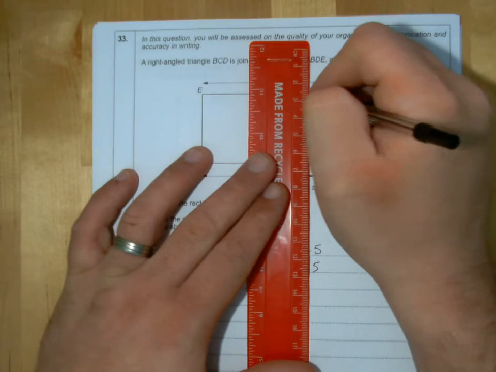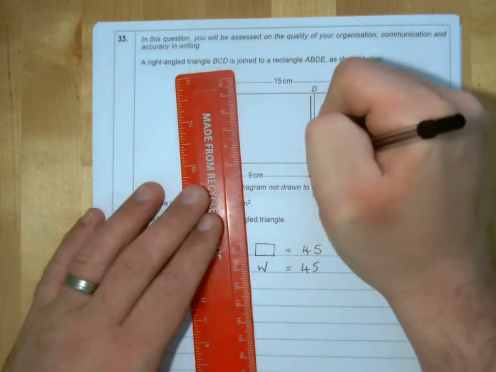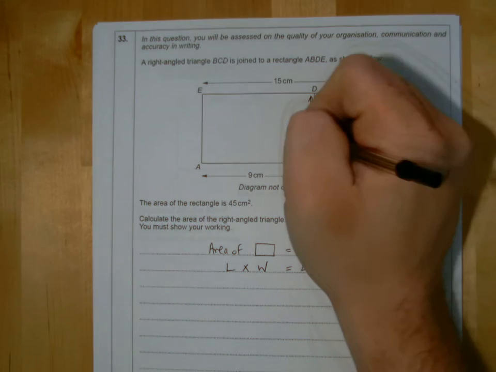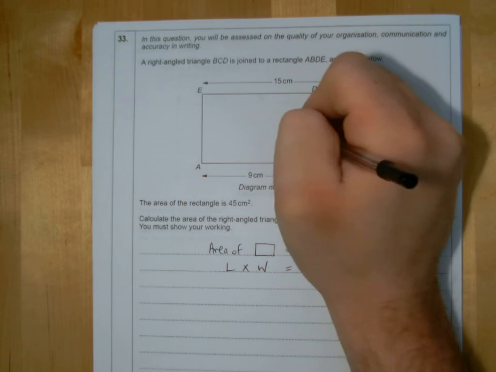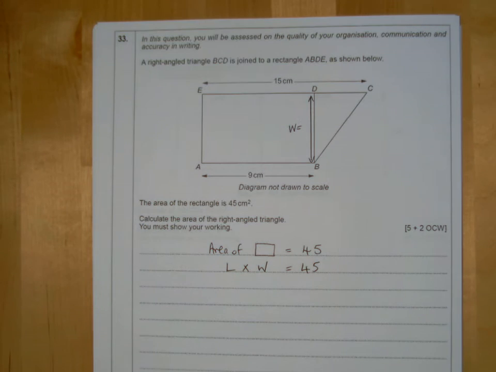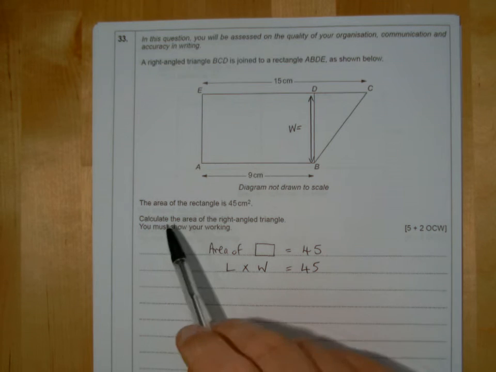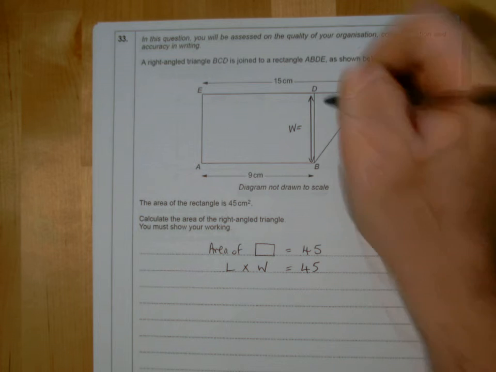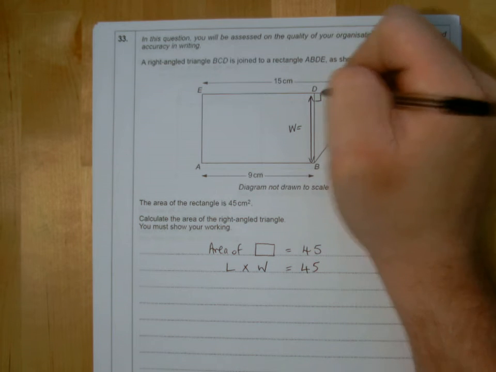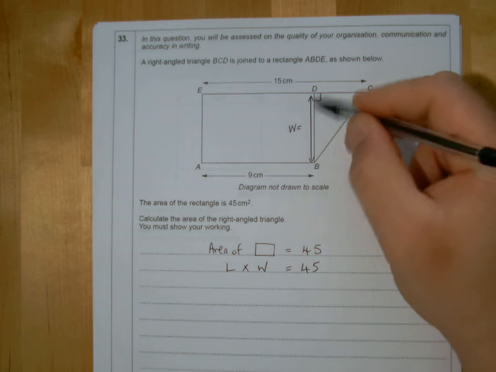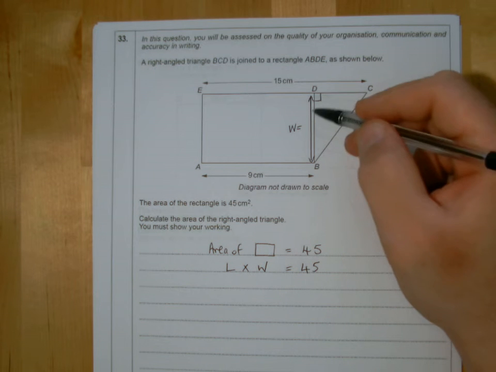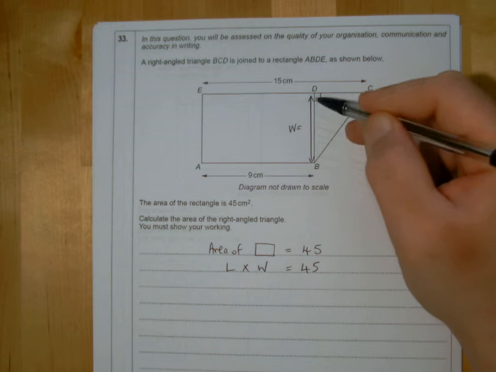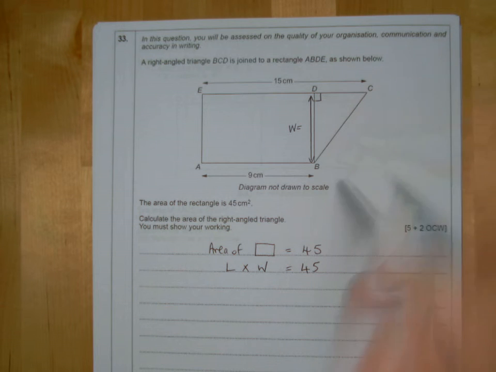What I would do if I was you, draw on the diagram, just put an arrow there to represent that width. Maybe we could even put W there, and we put W equals. We'll try and work that out now. But ultimately, they're asking us to work out the area of the right angle triangle, which is here. So there's my right angle triangle. Now, in order to work out this area, I'm going to need the width of the rectangle, aren't I? Because if I've got the width of the rectangle, I've then got the height, if you like, of this triangle.